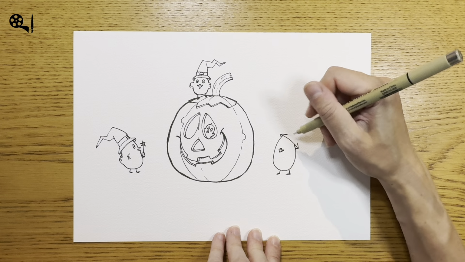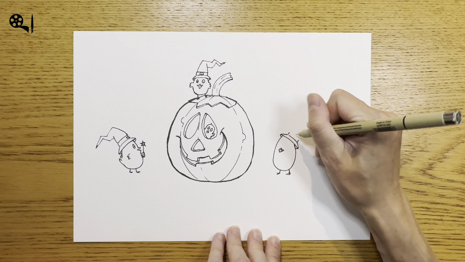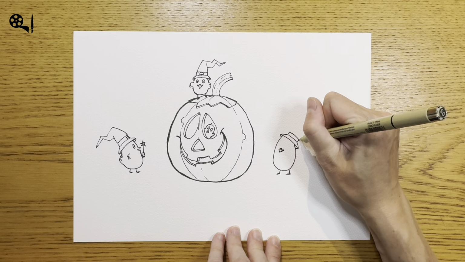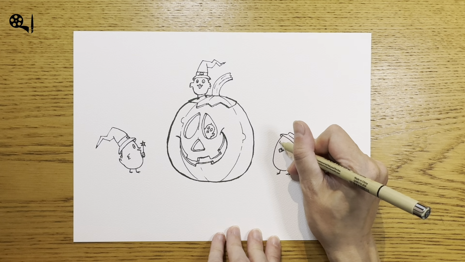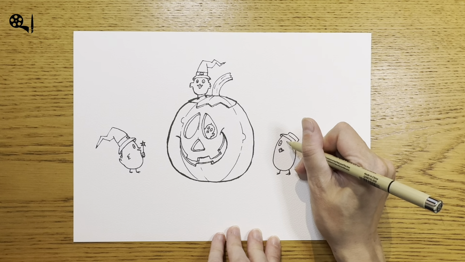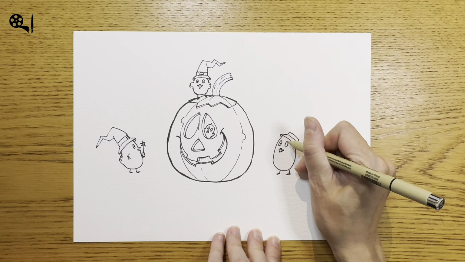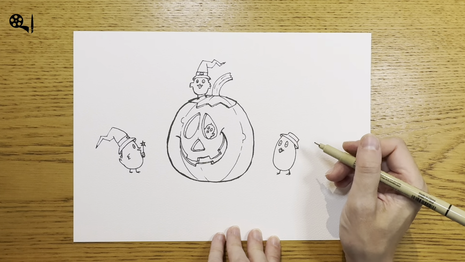So, little witch hat, once again, the other side. And he's having the ribbon. So we do the ribbon straight, a little bit of a curve. And now, let me draw the eyes so you can see. We've got the eyes, one eye here and one eye here. Oh, look at this, how happy he is.